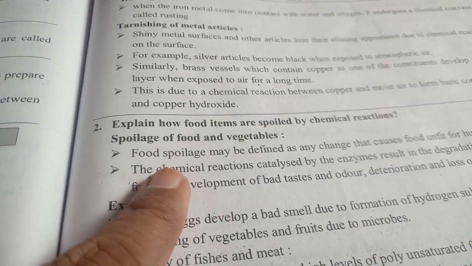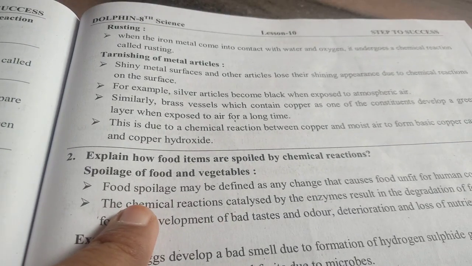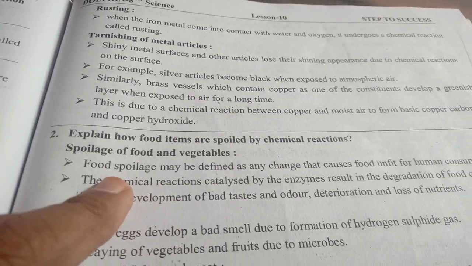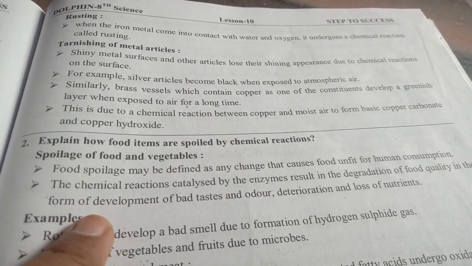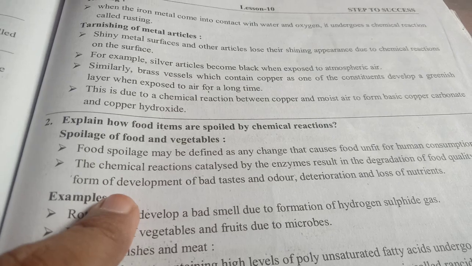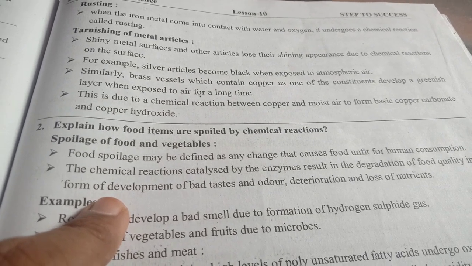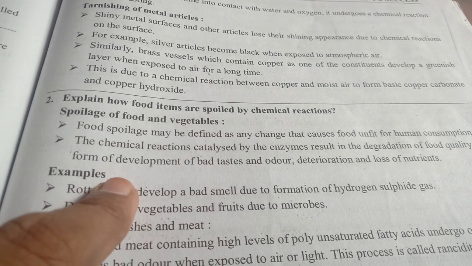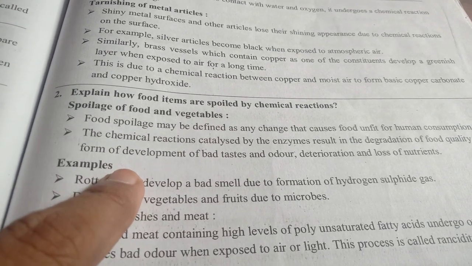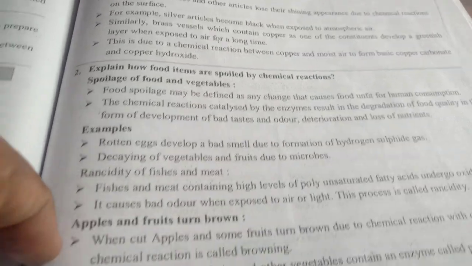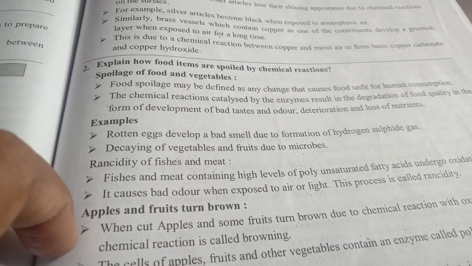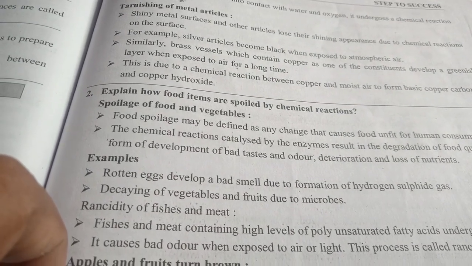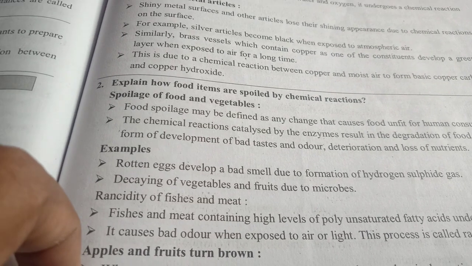Spoilage of food and vegetables. Food spoilage may be defined as a change that makes food unfit for human consumption. Chemical reactions catalyzed by enzymes result in the degradation of food quality, in the form of mold development, bad taste or odor, deterioration or loss of texture, rotten egg, hydrogen sulfide gas, decaying vegetables and fruits, or microbes.